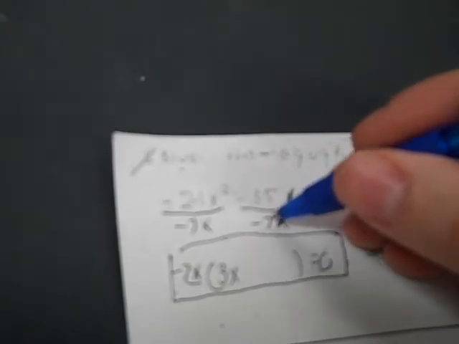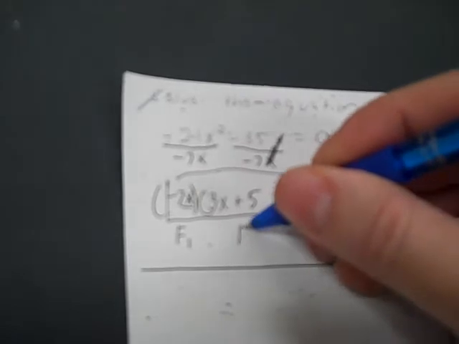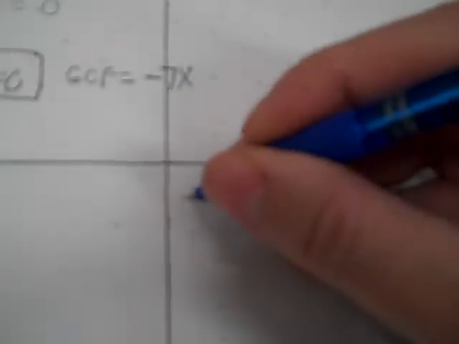Negative 35 divided by negative 7 is positive 5, okay? So that's plus 5, and I don't need to put the x. Okay, so what I have done now is I've made this into 2 factors, okay? F1 and F2. Okay, so F1 is negative 7x.